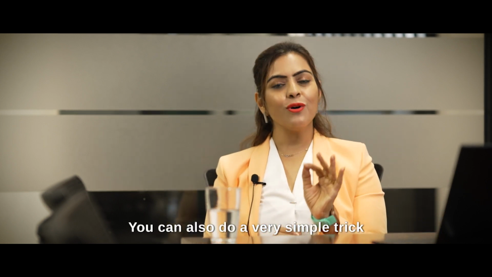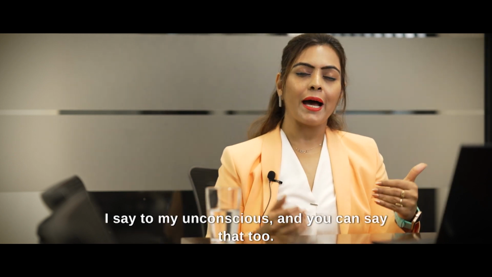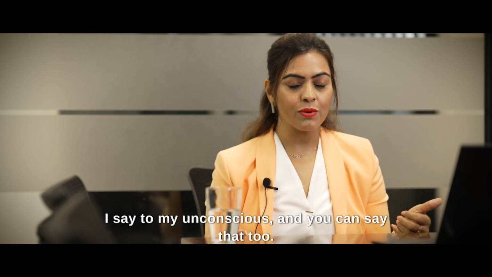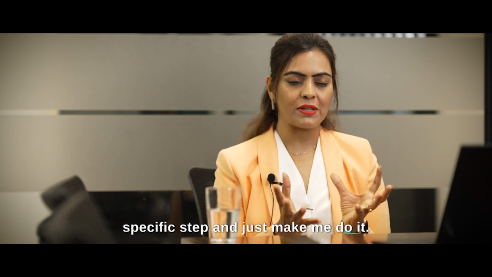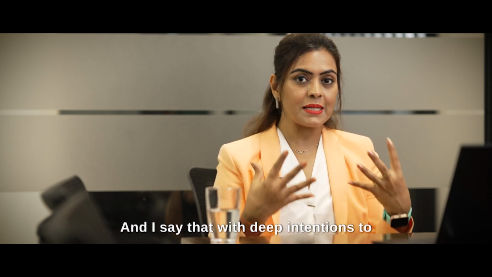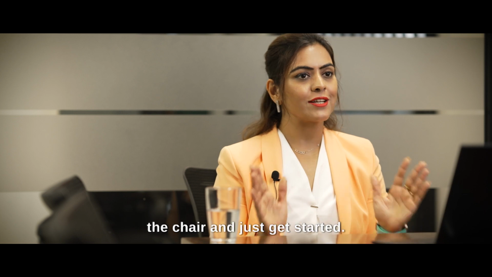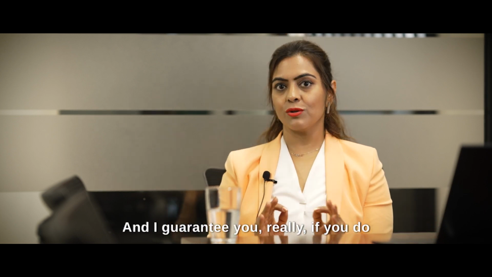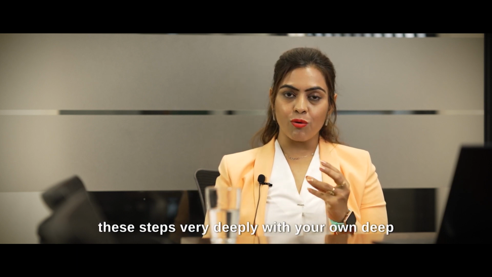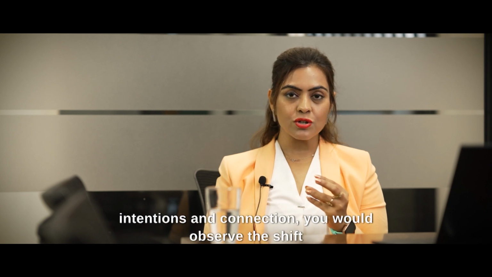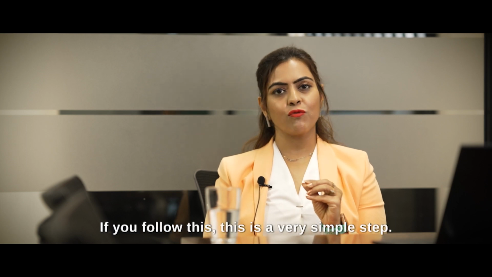You can also do a very simple trick with your brain. Before you get started, I say to my unconscious, and you can say that too, gather all that data which I have learned with my model in this specific set and just make me do it. And I say that with deep intention to my unconscious, my subconscious brain, and get into the chair and just get started. And I guarantee you, if you do these steps very deeply with your own deep intention and connection, you would observe the shift in the very first presentation itself.